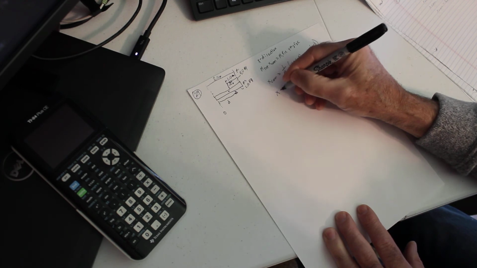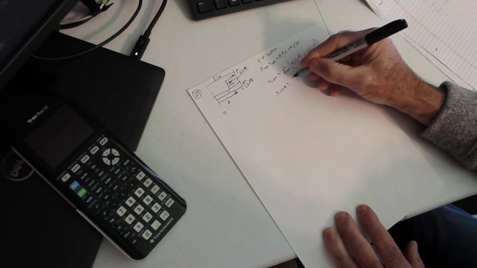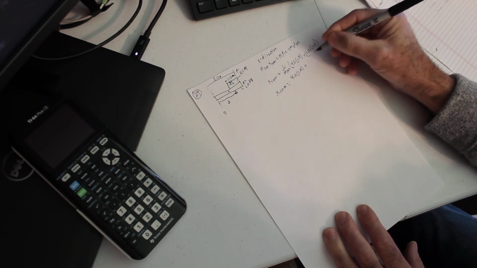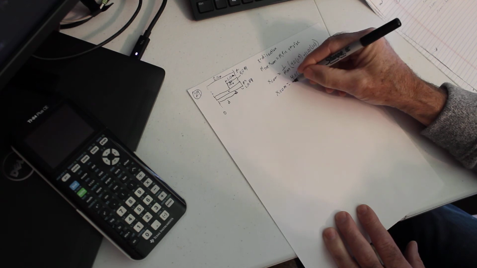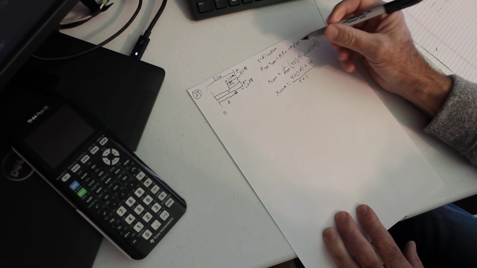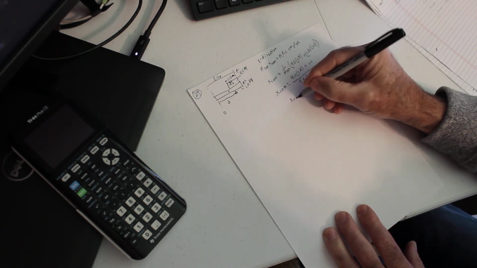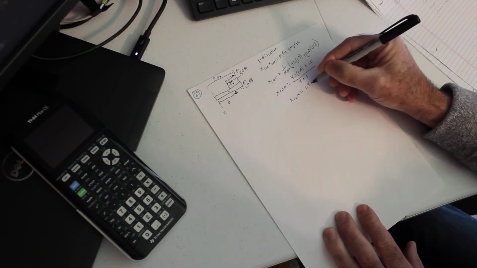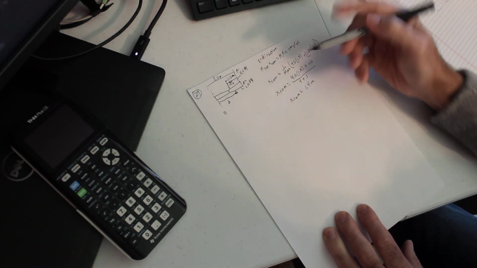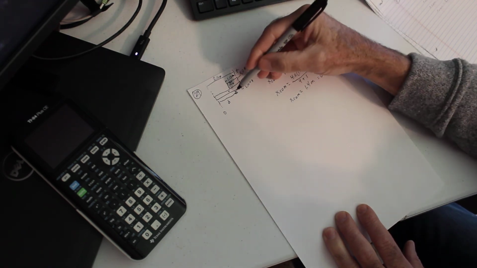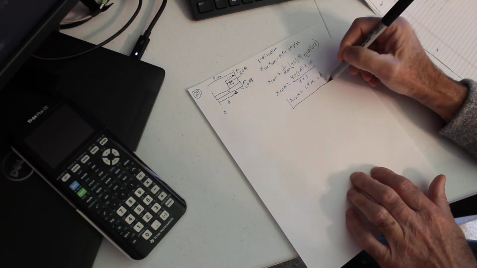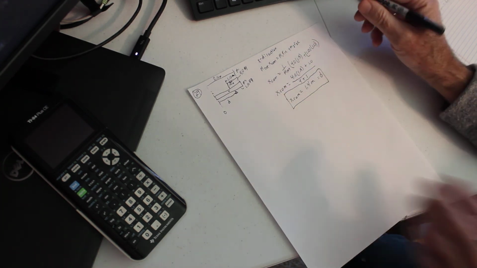So the x center of mass is going to be equal to 4 times 1.5 plus 1 times 1, which is just 1, all over the total mass. Well, the total mass is just going to be 4 kilograms plus 1 kilogram. You get the x center of mass is equal to 1.4 meters. So 1.4 meters from this side, this has to be equal to d, is where you're going to put the fulcrum to balance that. All right, that was number 29. Fairly easy one.